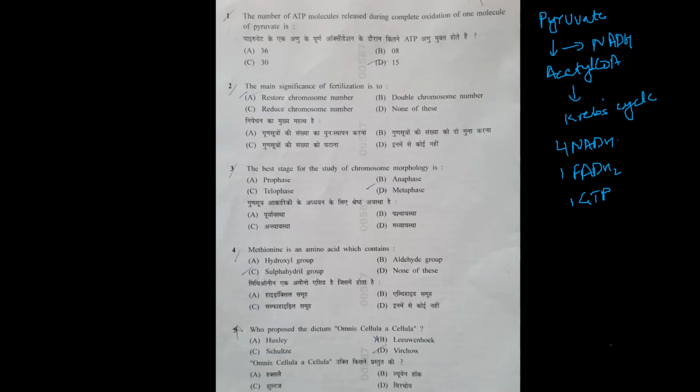From 1 NADH there are 3 ATP obtained during oxidative phosphorylation. 1 FADH2 generates 2 ATP during oxidative phosphorylation, and 1 GTP is equivalent to 1 ATP. So in total there is generation of 15 ATPs by the complete oxidation of one pyruvate molecule. Answer will be D, 15.